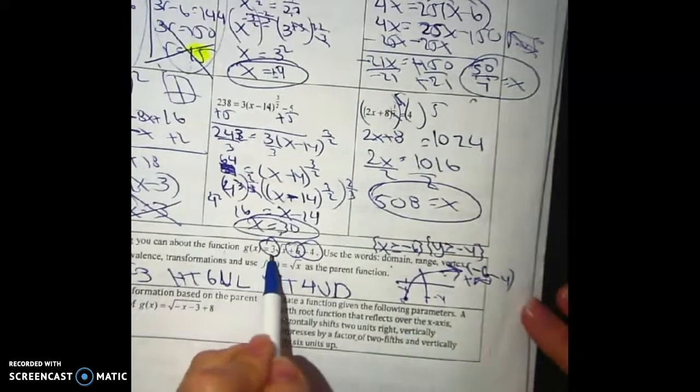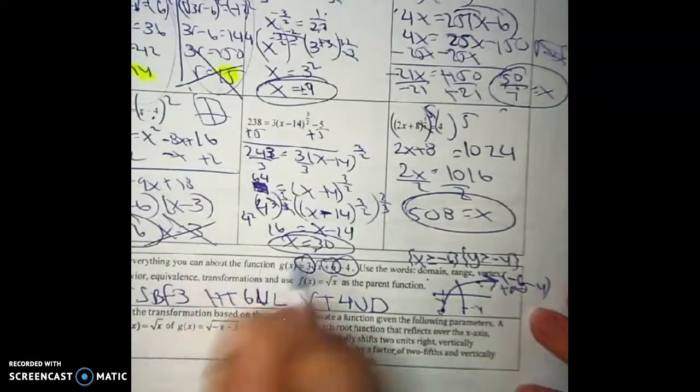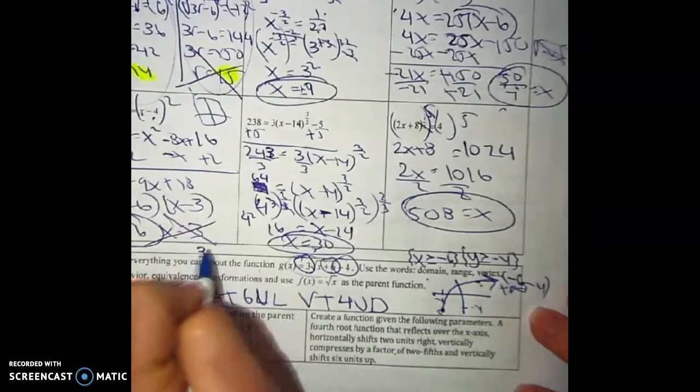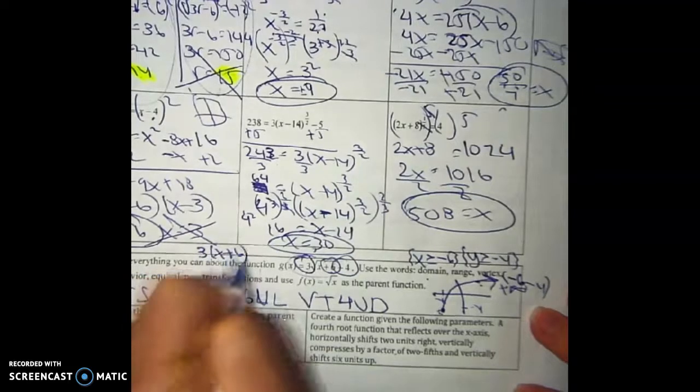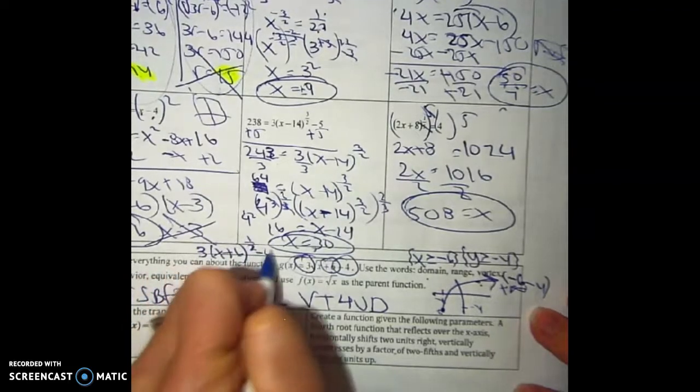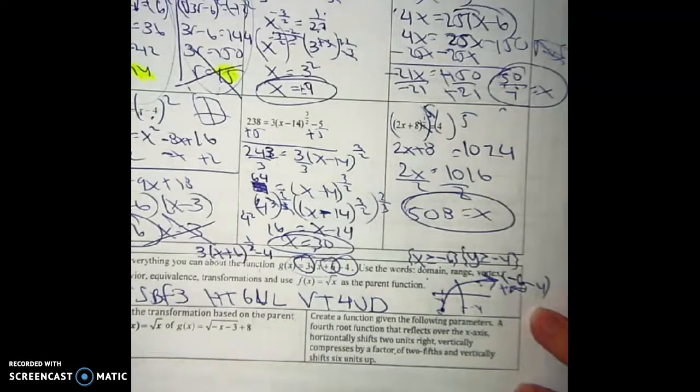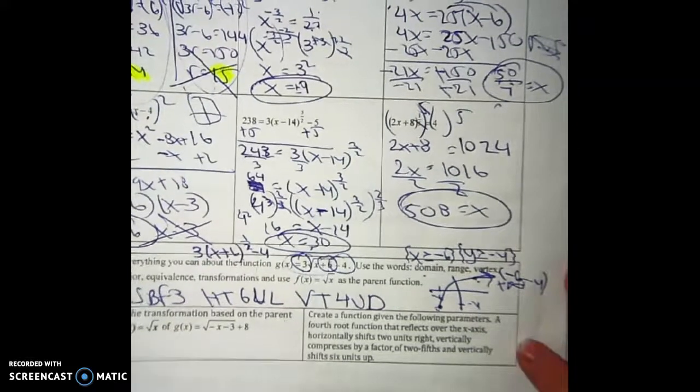Equivalence. Okay. When they're asking for equivalence, what they're saying is this is in radical form. So then if I was to write this in exponential form, that would be equivalent. Okay? And then I think that covers everything.